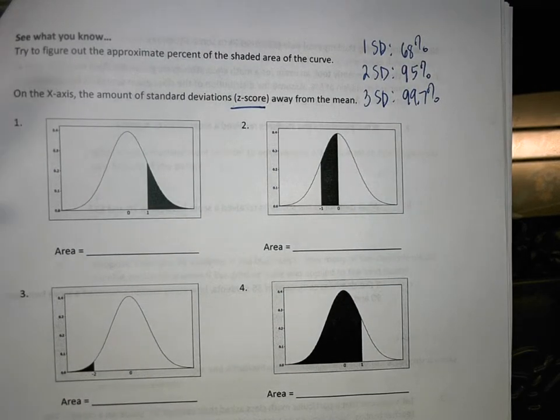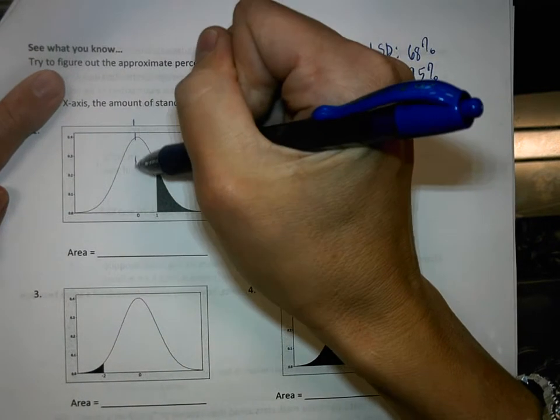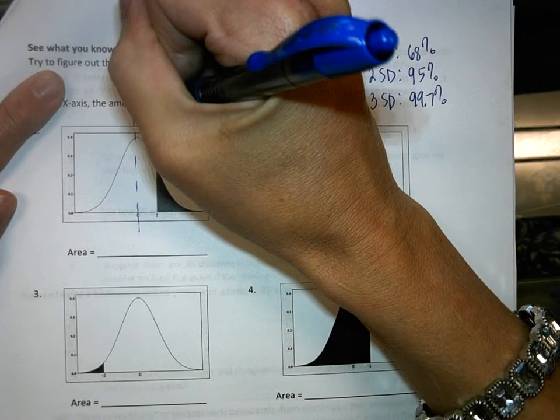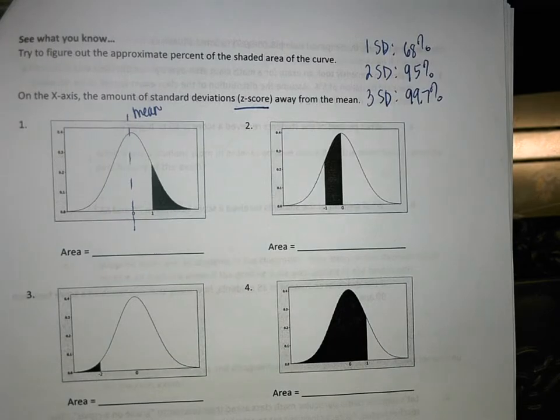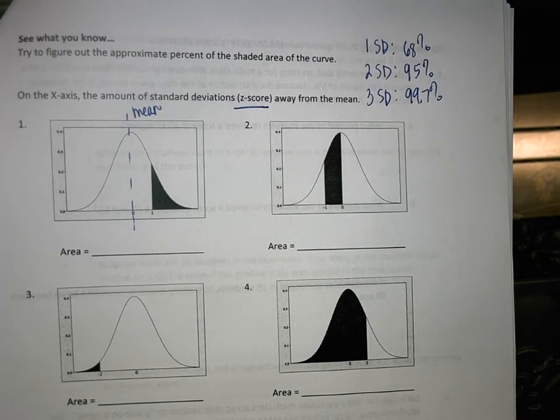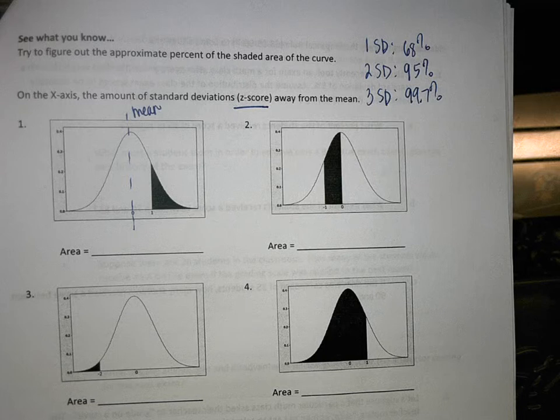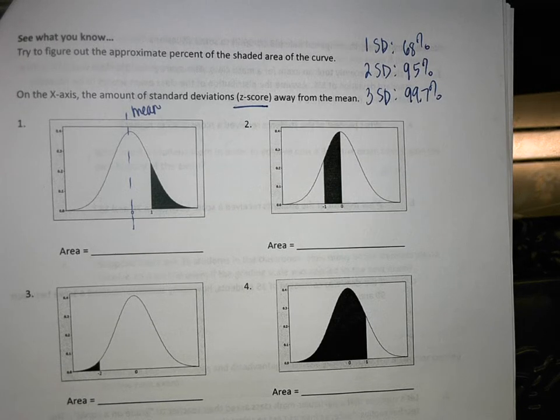Okay, your mean is always your center. So right here, that is your mean. That's your 0 mark. That's your starting point, and then going right and left. Remember how we talked about under the curve, there is 100%, correct?